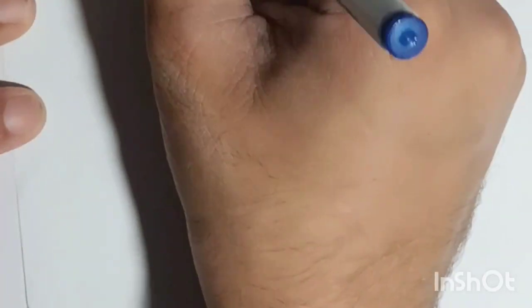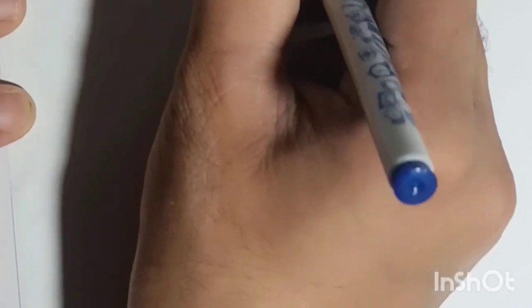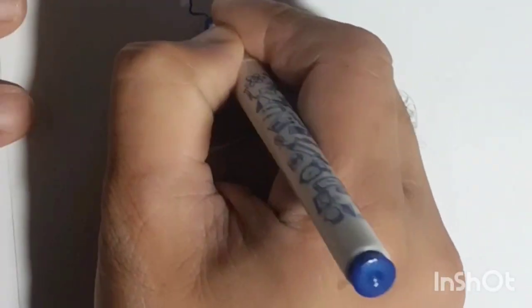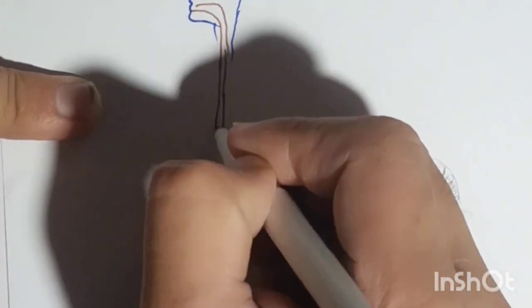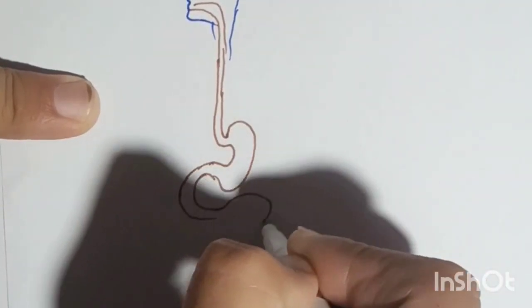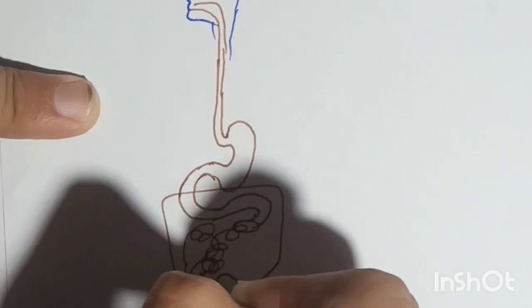So in this video, we will explain the general principle of gastrointestinal motility. Okay, so what is gastrointestinal motility? First of all, you can see here the mouth, the esophagus, the stomach, the duodenum, and part of the small intestine, and then the large intestine, sigmoid, and colon.